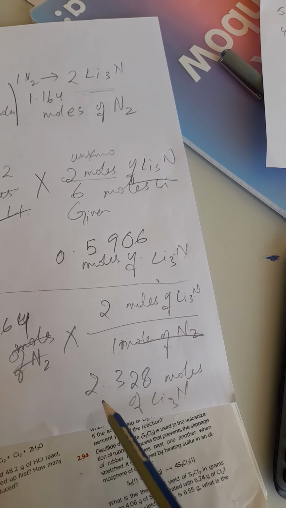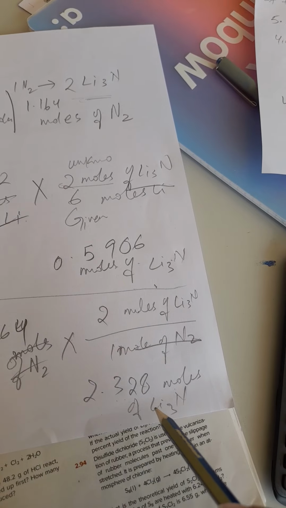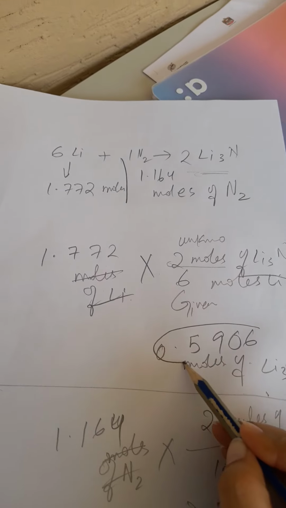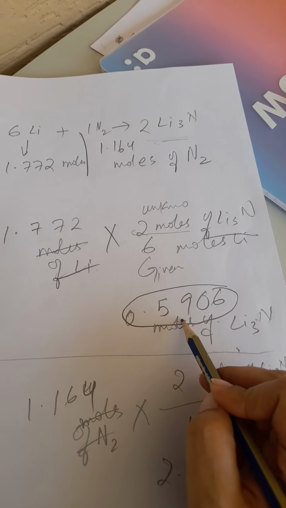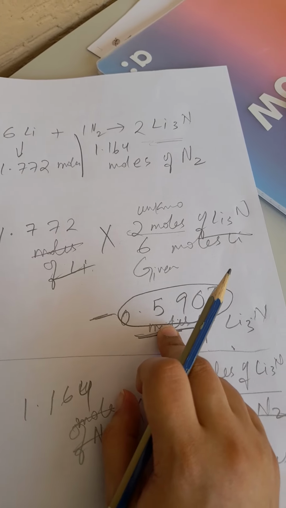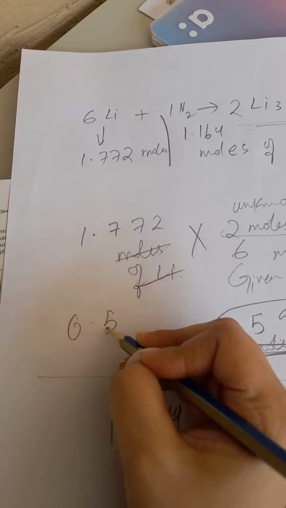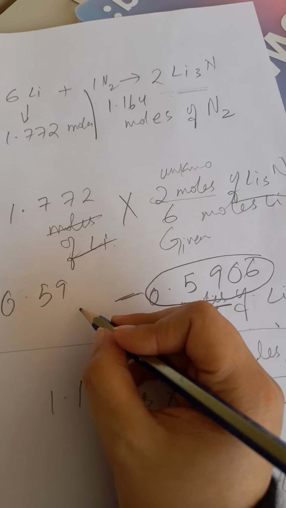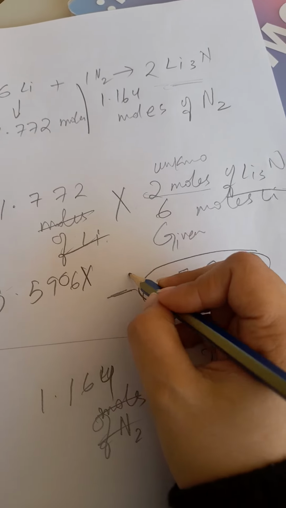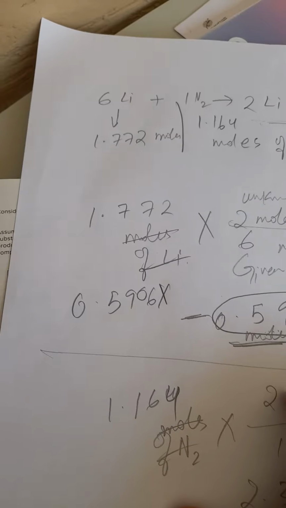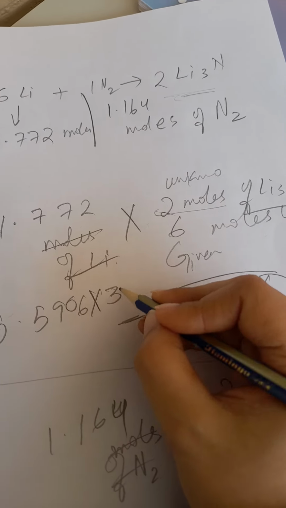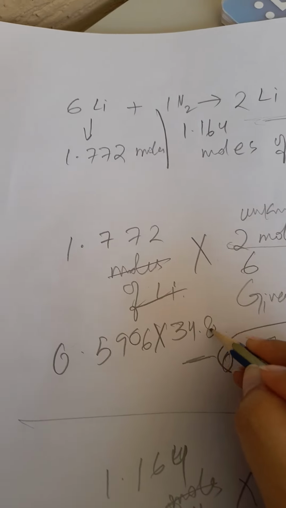From nitrogen you calculated 2.328 moles of Li3N, the product. You have to choose the smaller one because you have to choose the limiting reagent. You have to choose this one. So what you will do, you choose this one and just you convert this into grams. So you choose 0.5906 moles of Li3N times molar mass of Li3N. So molar mass of Li3N is, if you calculate lithium 3 times and nitrogen 1 time, that will be 34.84.